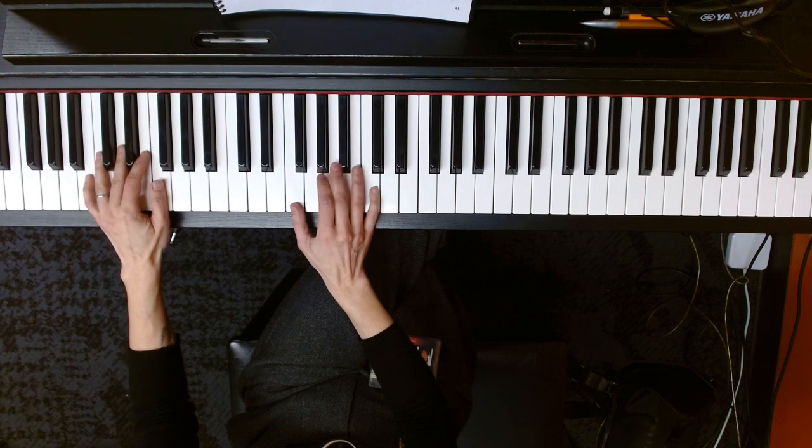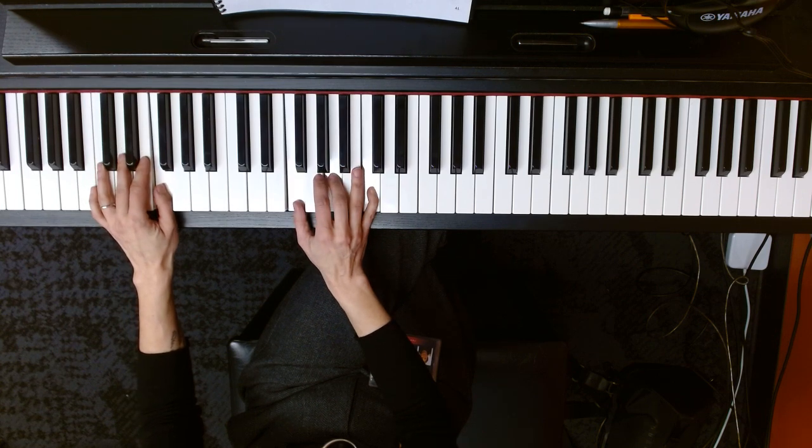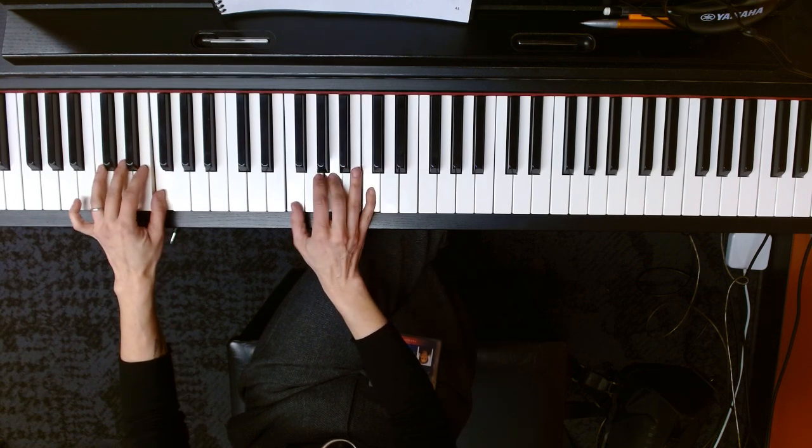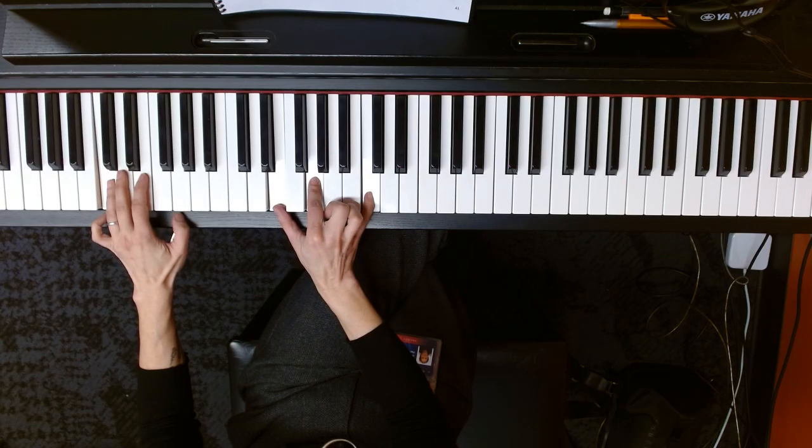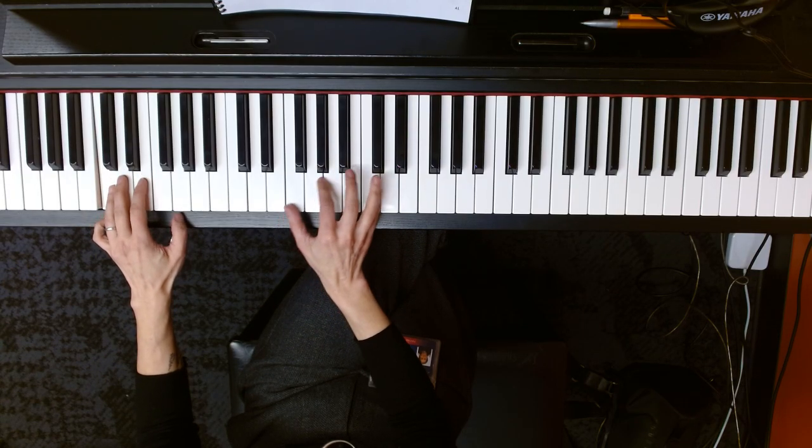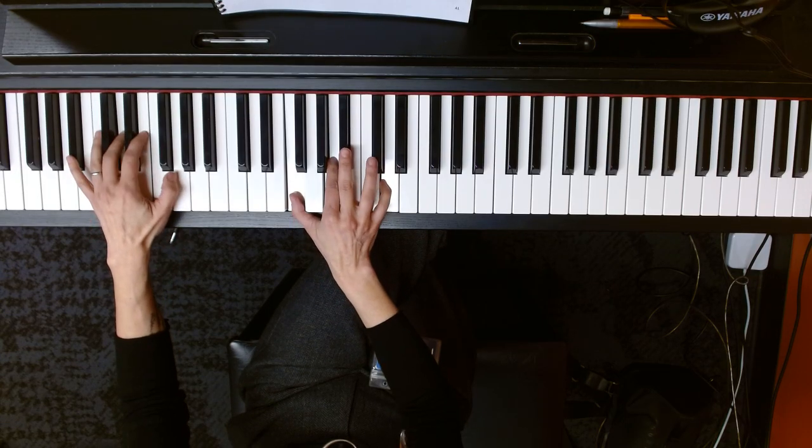Again, we have F in root, C in first inversion, D minor in first inversion, B flat in second inversion.